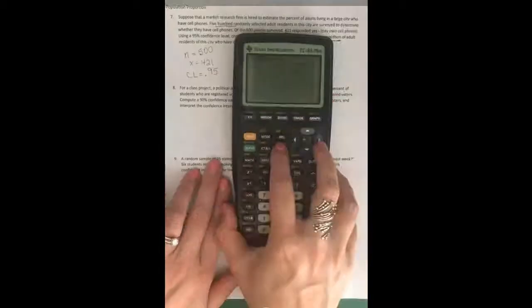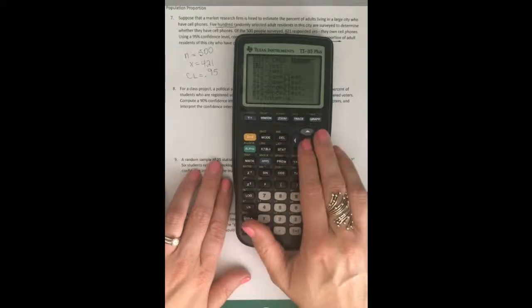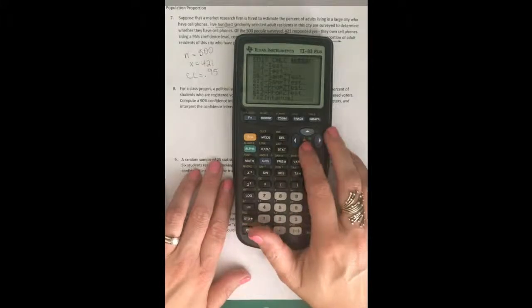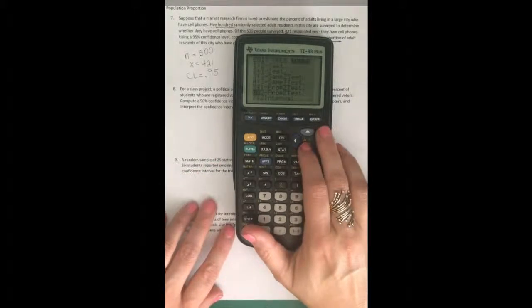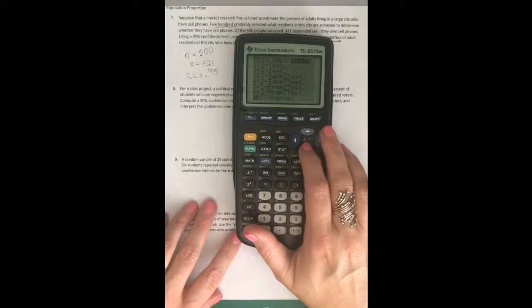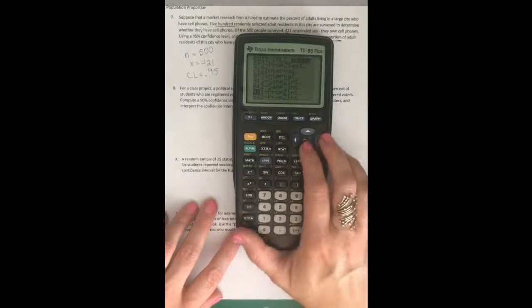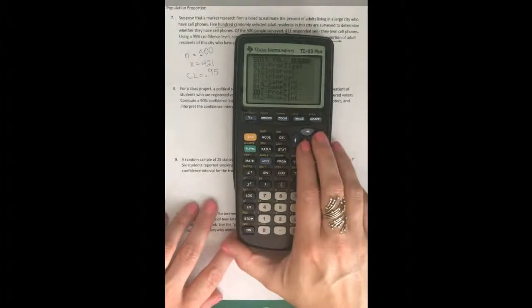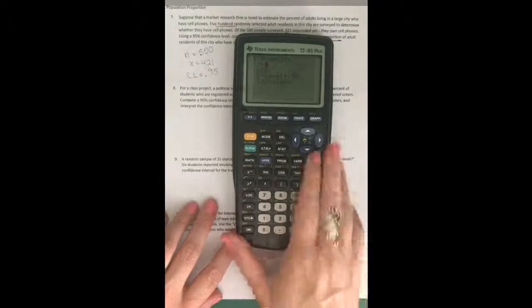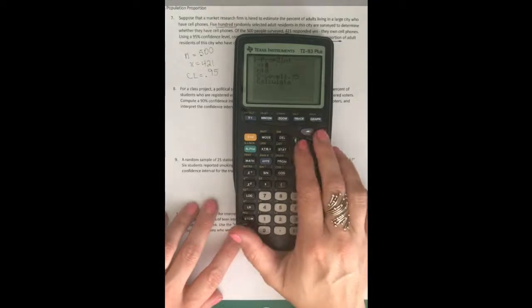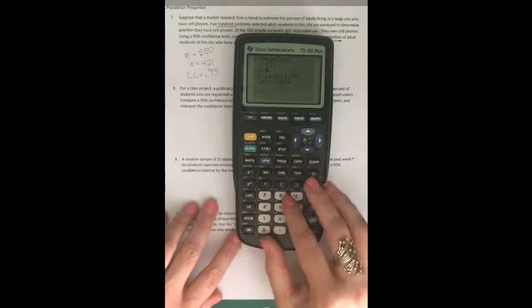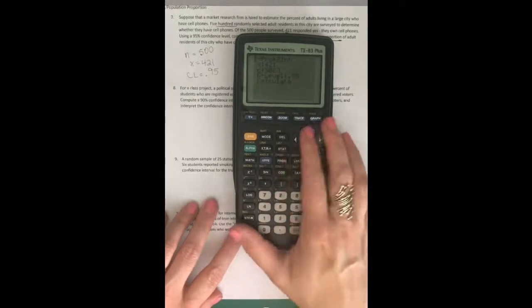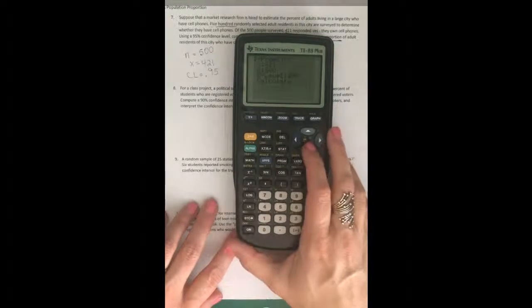You're going to go to Stat, over to Tests, and go down to A, 1-PropZInt. Hit enter. Our x value is 421, our n is 500, and the C level is 0.95.